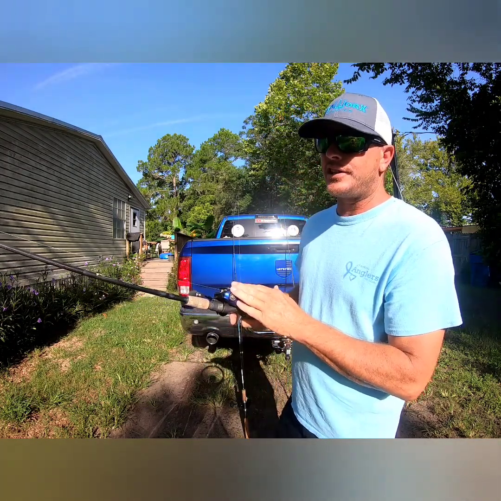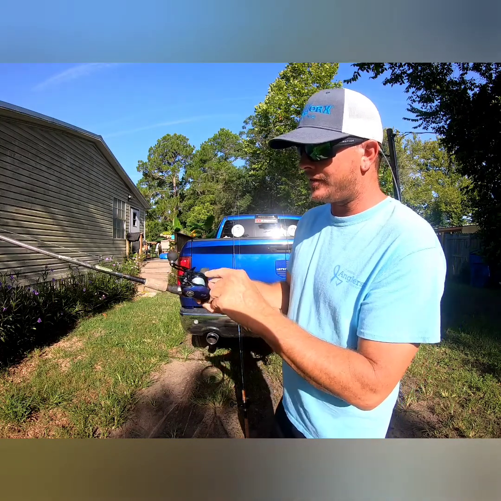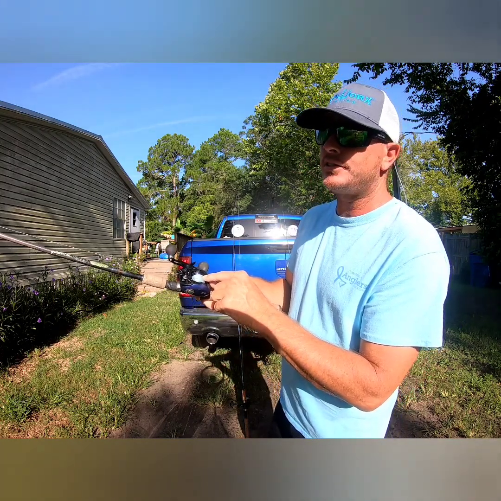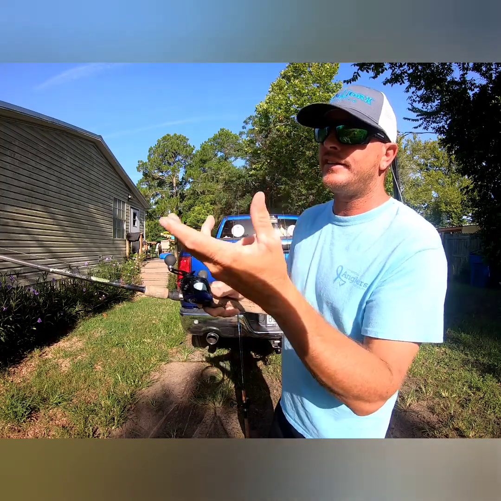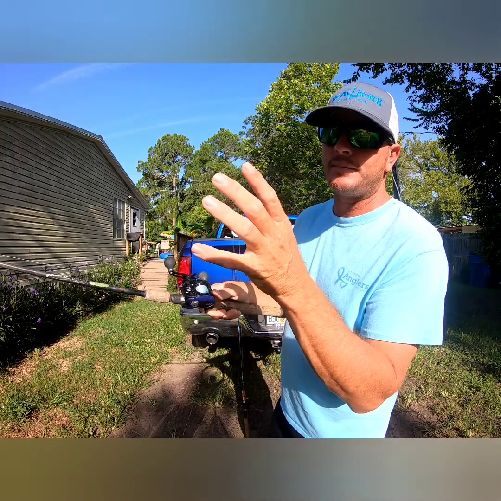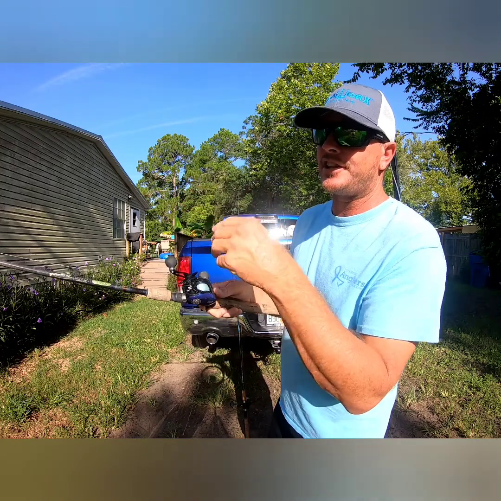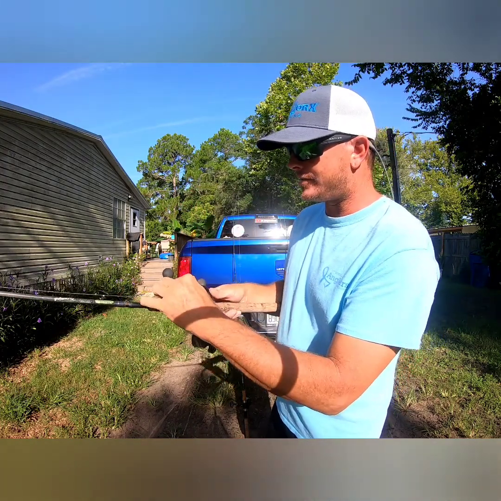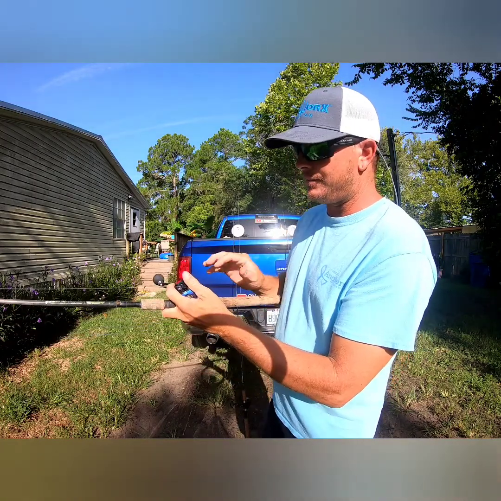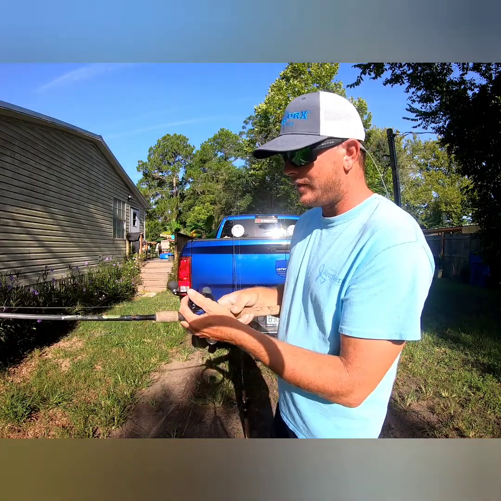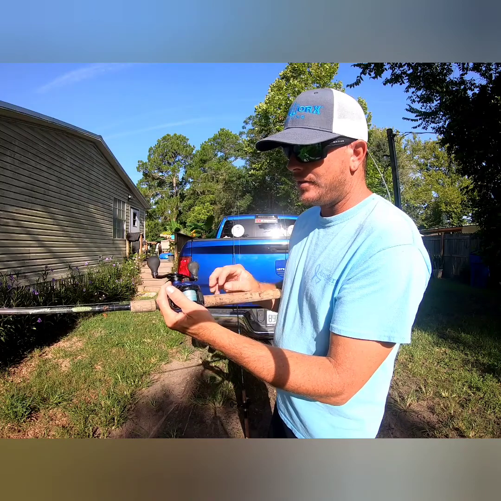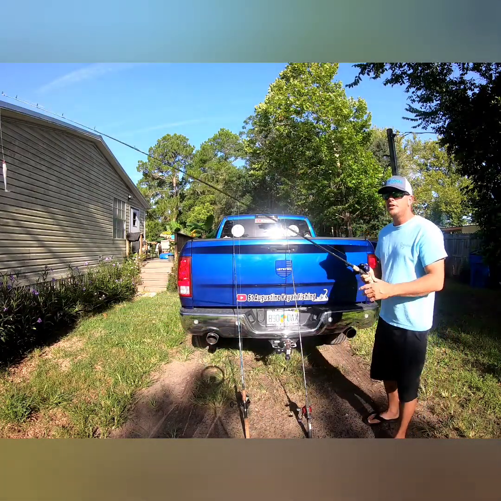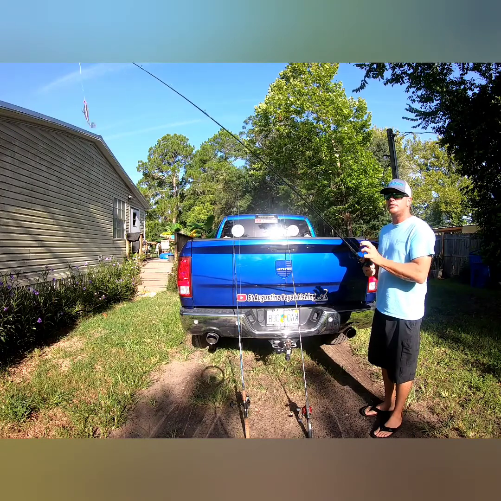If you don't have this reel set right, it'll backlash, meaning the spool spins faster than the line comes off the reel, and so it creates a bird's nest in here, and it can be a real pain in the butt. And people don't use this reel because it backlashes so easily. But if you have it set correctly, it won't. This one's set correctly.